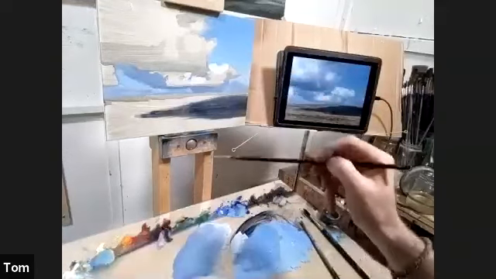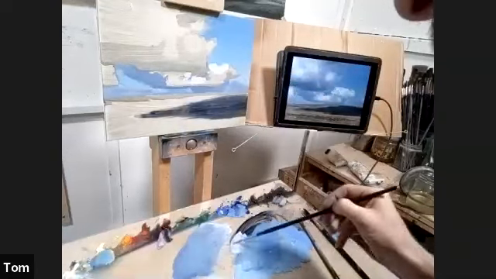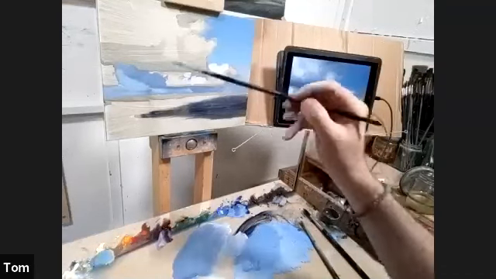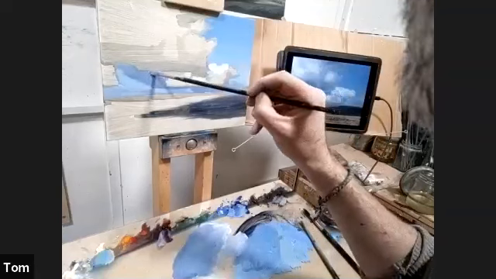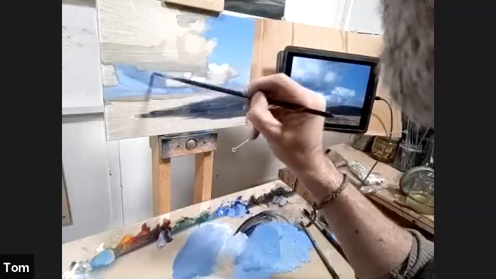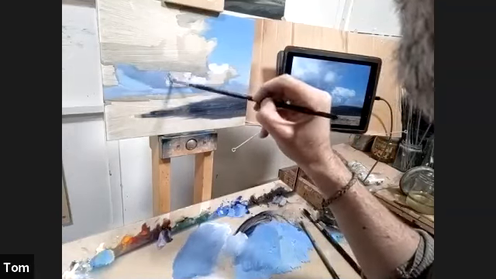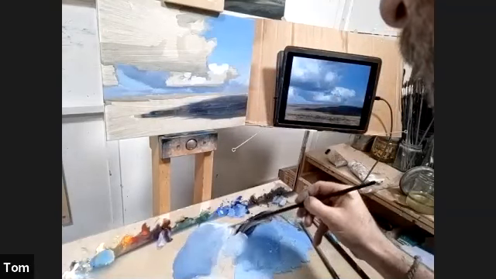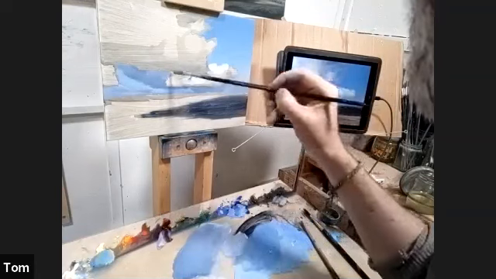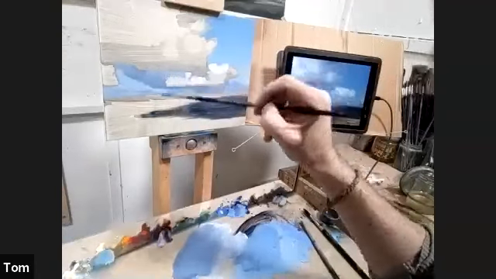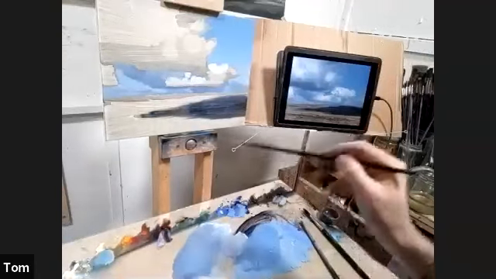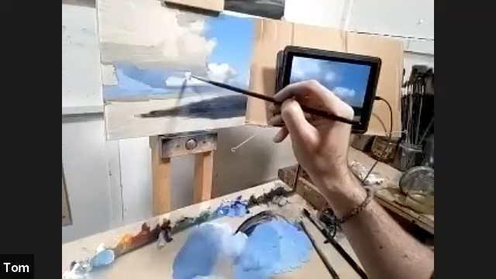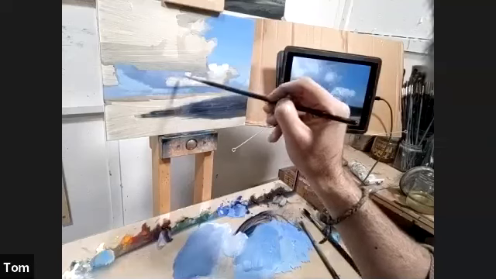Okay. And then as we come across, it's lightening up. And now I've actually come to meet my original dab of highlight, and I can see I'm too dark.